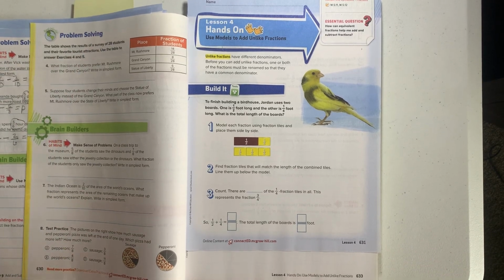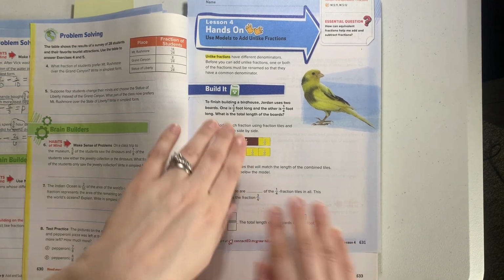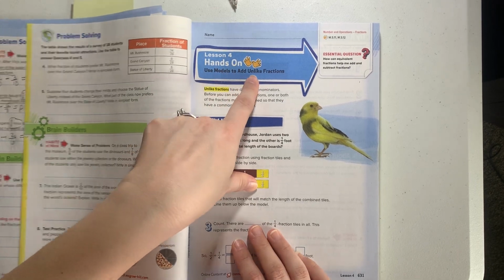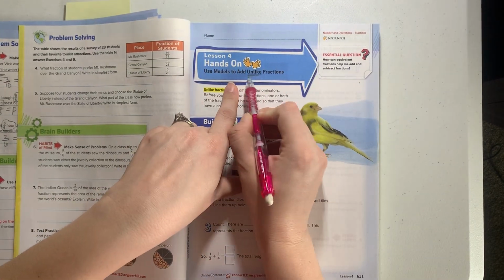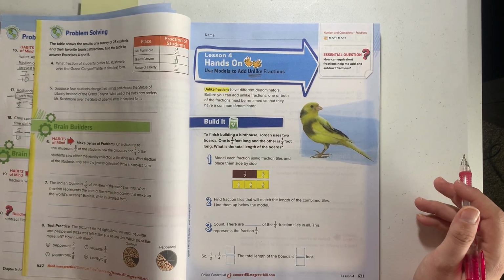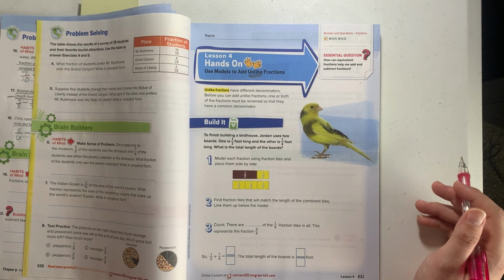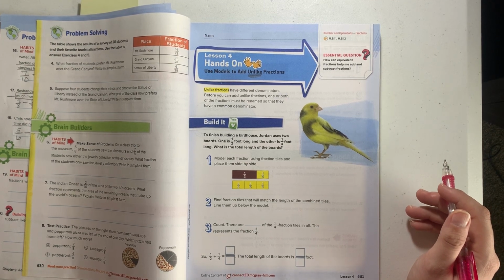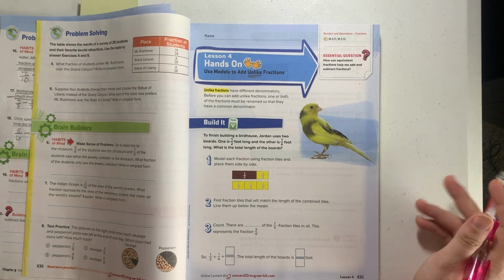All right. Chapter 9, Lesson 4, hands-on, using models to add unlike fractions. Okay, so this one is straight models. There's no math way for this one. If you have your fraction strips or fraction bars, this is where you're going to be using them.